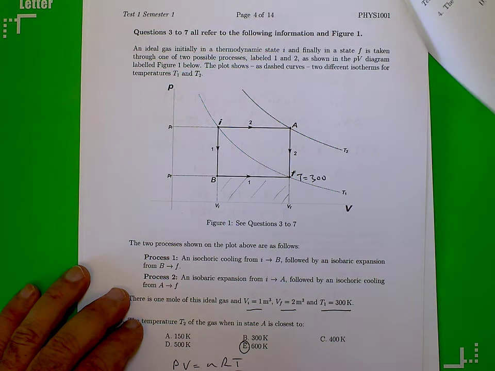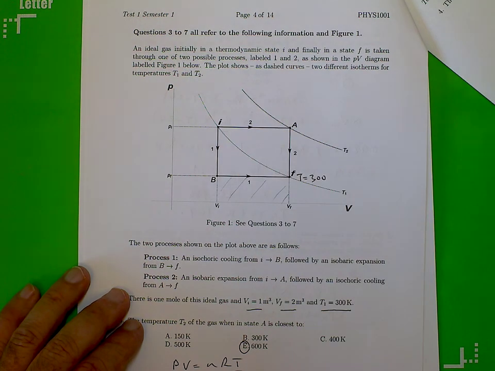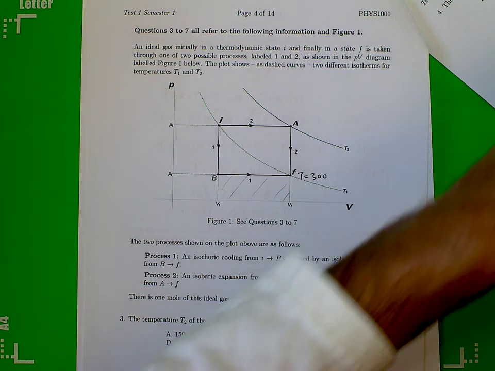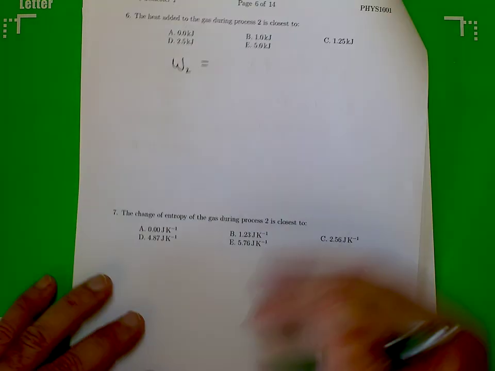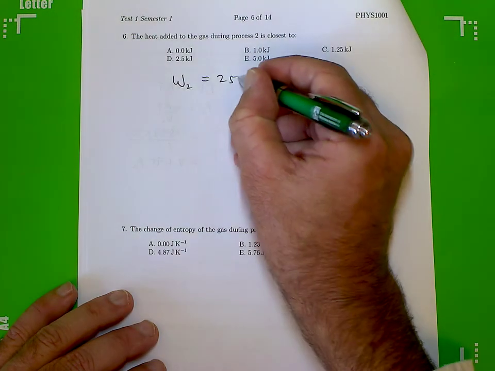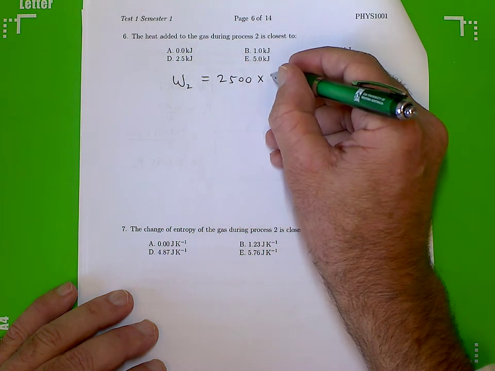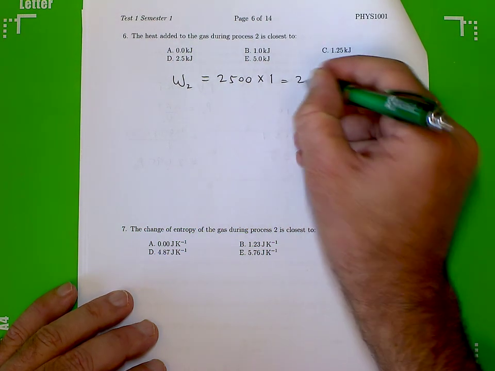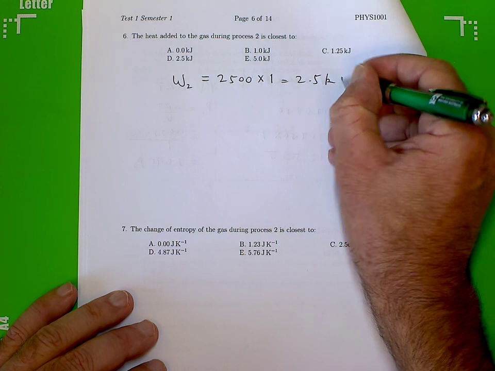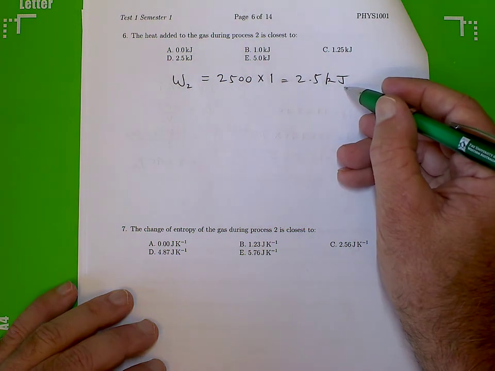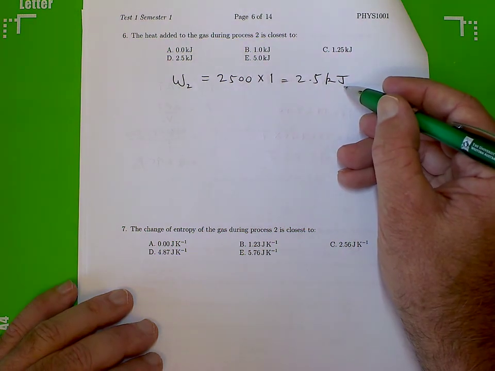Well, it's equal to the initial pressure, which we already worked out is 2,500 Pascal. So it's equal to 2,500 Pascal times the change in volume, which is 1. So it's equal to 2.5 kilojoules. That's the amount of work that's done by the gas in process 1.